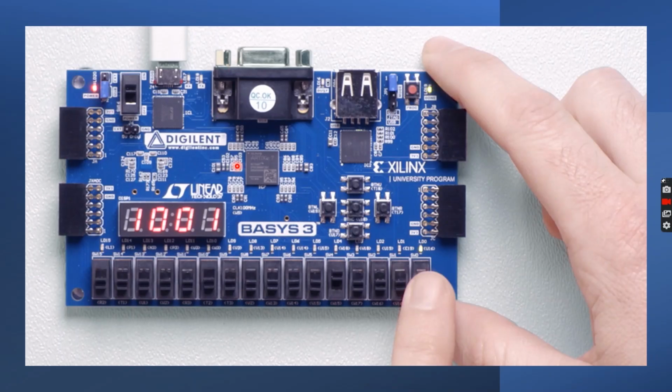This is the pre-coding part, where you will see the FPGA board and how my design is going to be. In my design, I will be using 16 LEDs on this Basys board. There are 16 LEDs, which you can see as LD0, LD1, and up to LD15.